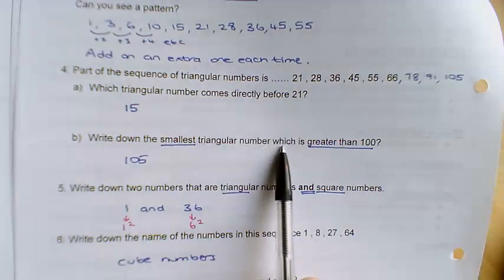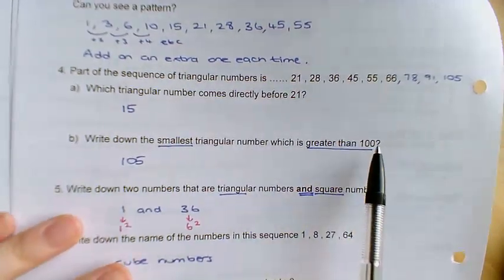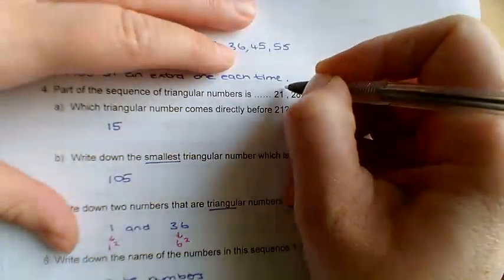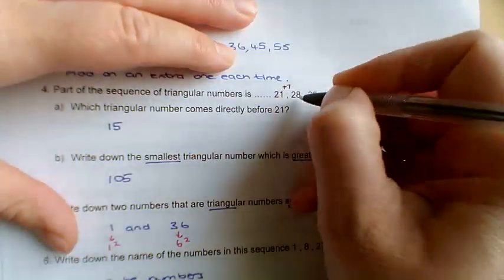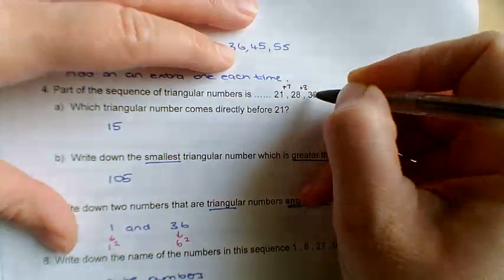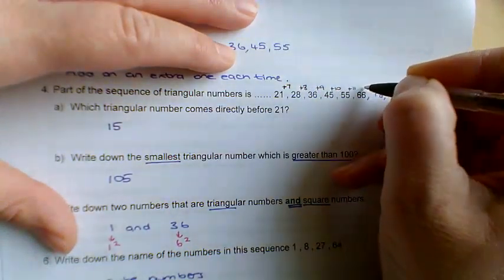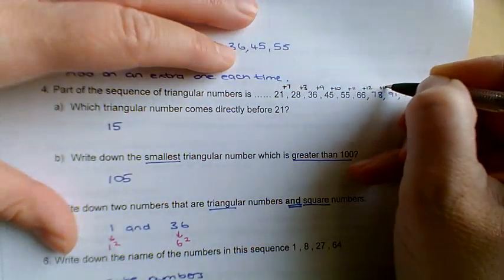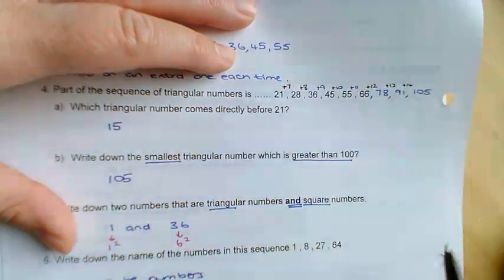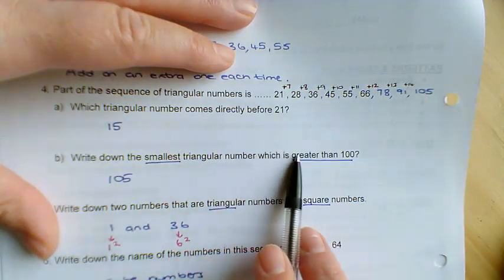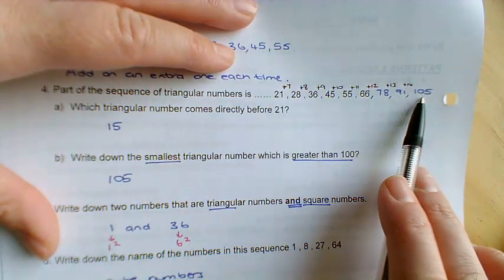Then write down the smallest triangular number, which is greater than 100. So I just continued on up here. So that was 21 plus 7 gets you 28, plus 8 gets you 36, then plus 9, plus 10, plus 11, plus 12, plus 13, plus 14, until I got up over 100. So the smallest triangular number, which is greater than 100, would be this one here, 105.